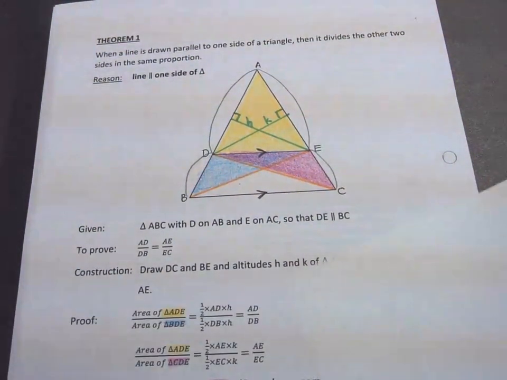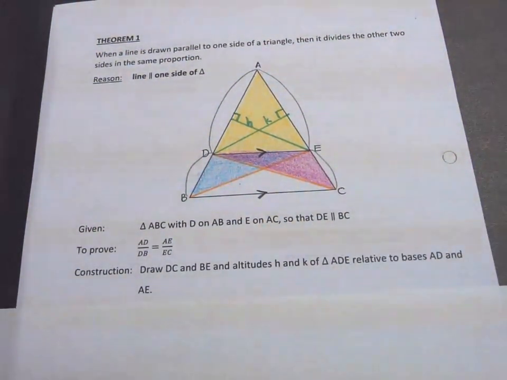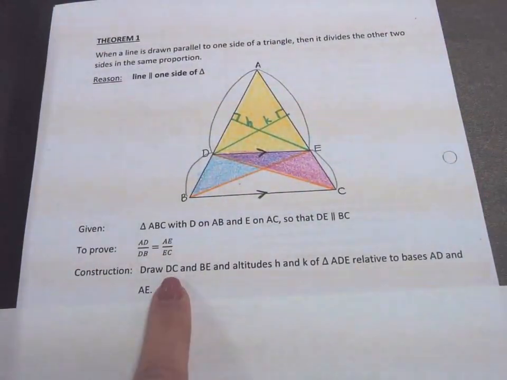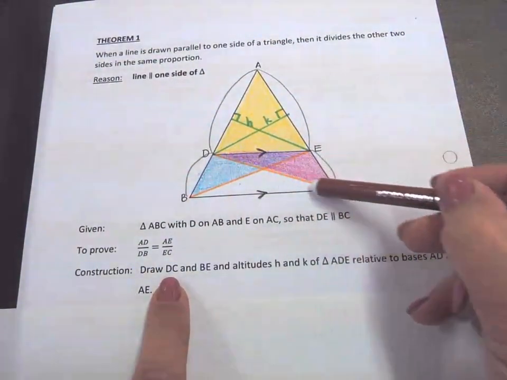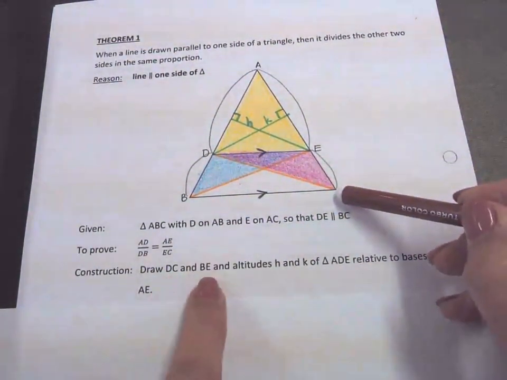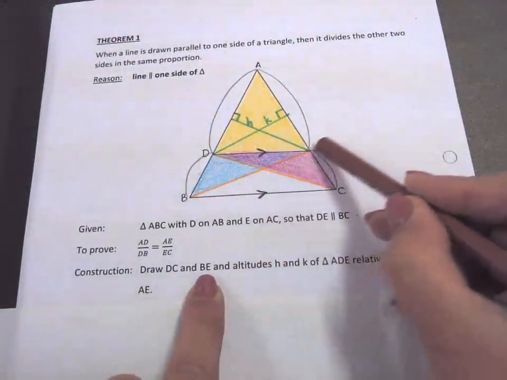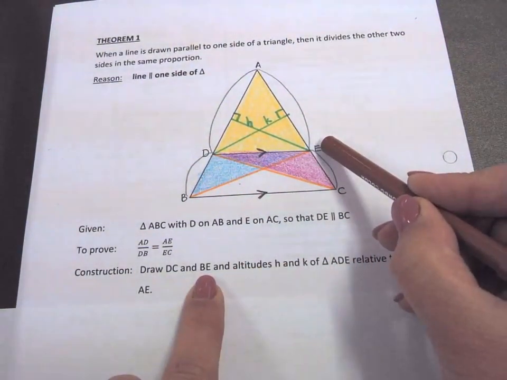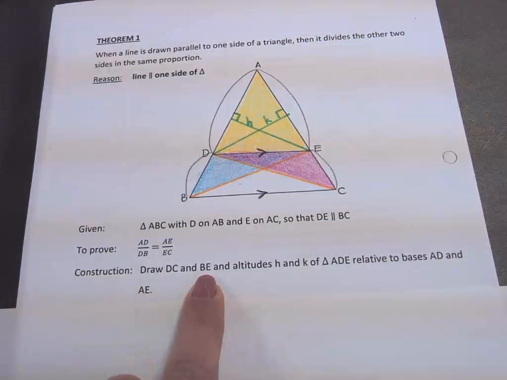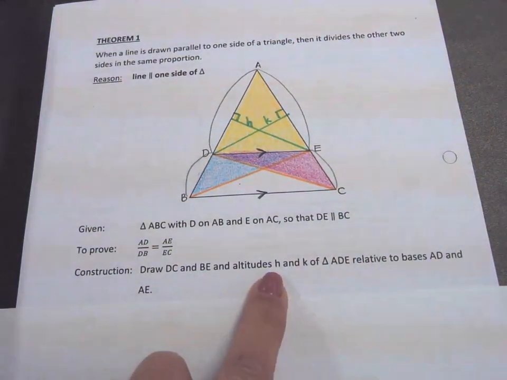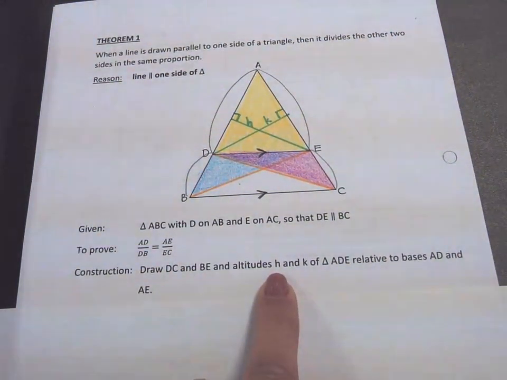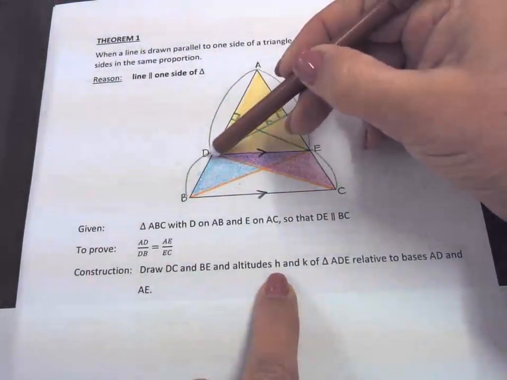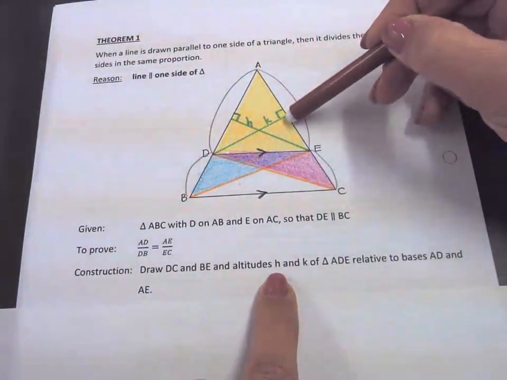Now we have a construction. So you draw a line DC, this orange one, and you draw a line BE, this orange one. You have to do that, it's not on your paper. With altitudes or perpendicular heights, this one and that one.